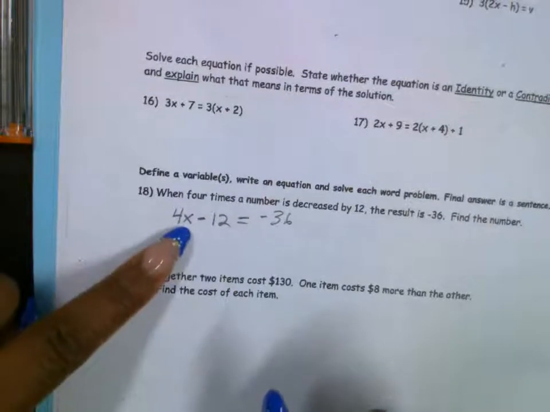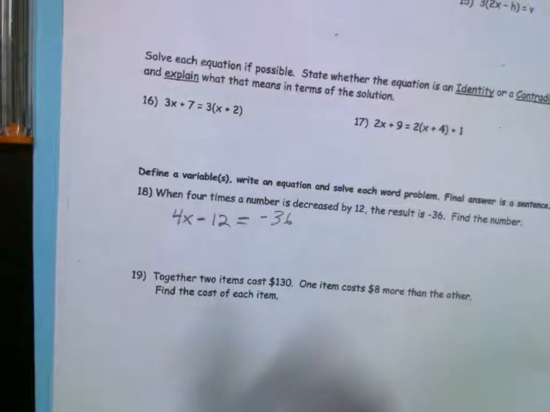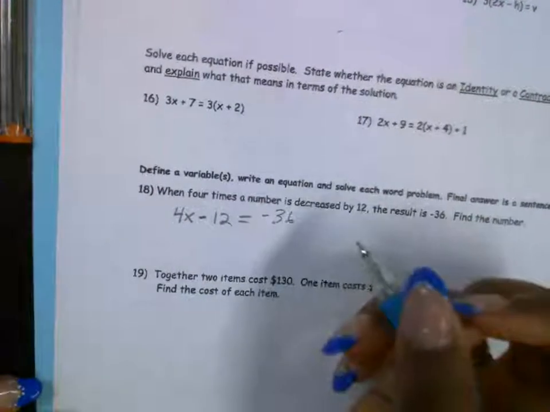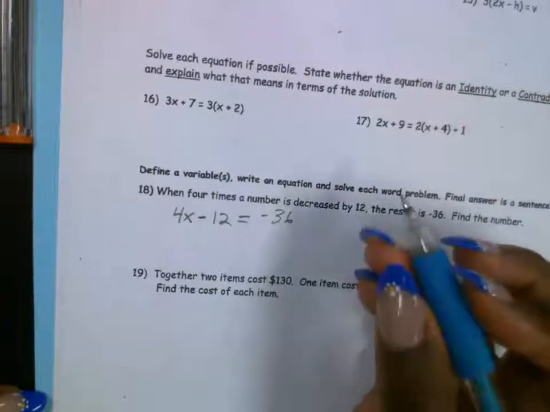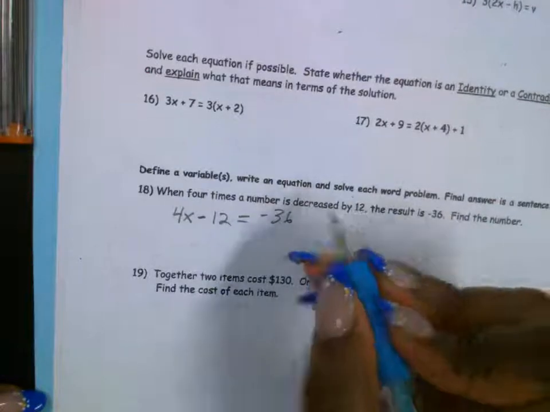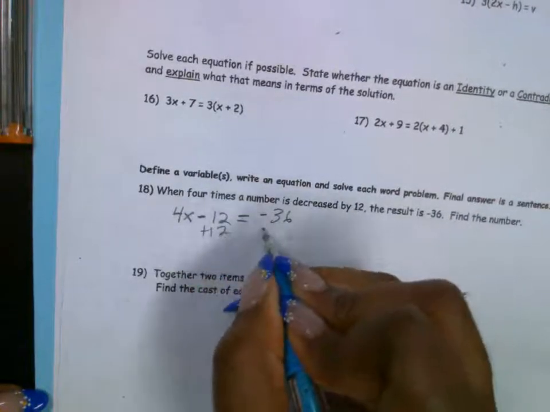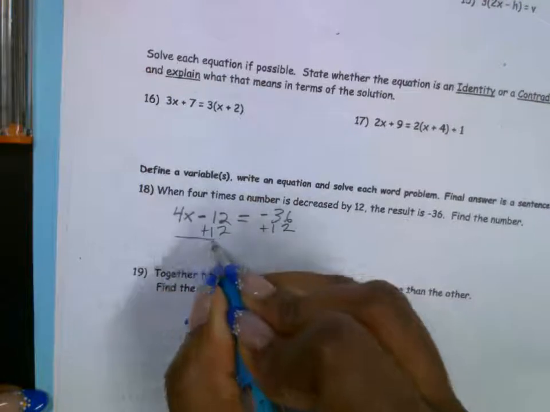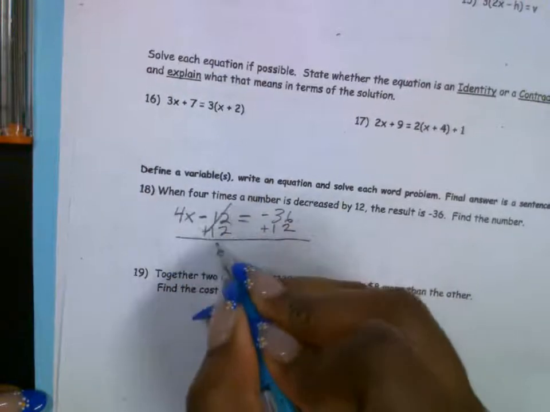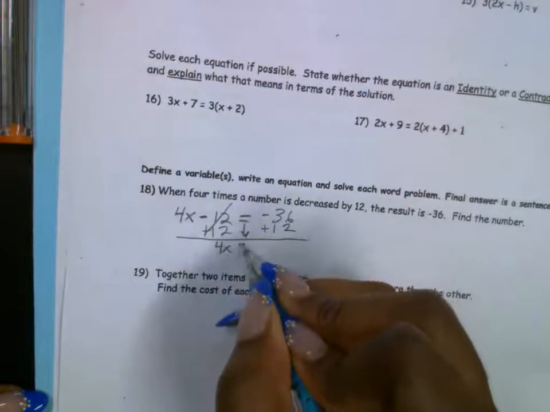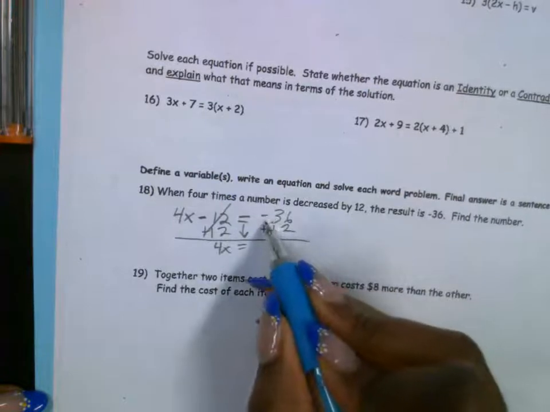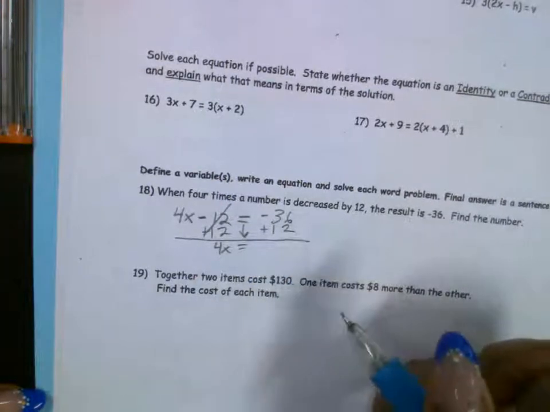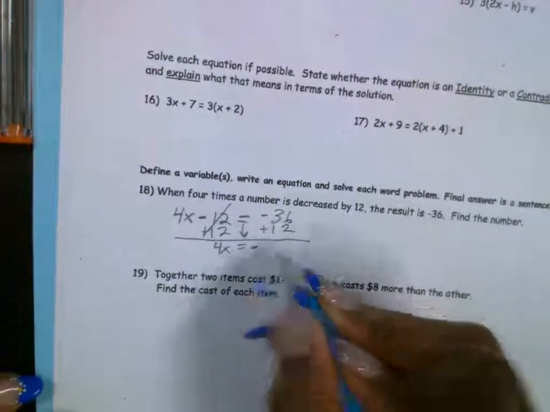So now you're solving for x. What do you have to do to get x by itself? What are you going to move first? You have to move the 12. How do you move the negative 12? Add 12 to both sides. Good job, y'all. So this is gone, and we're left with 4x is equal to, type this in, what is negative 36 plus 12? That's going to be a negative something.